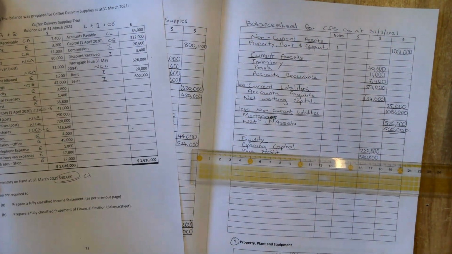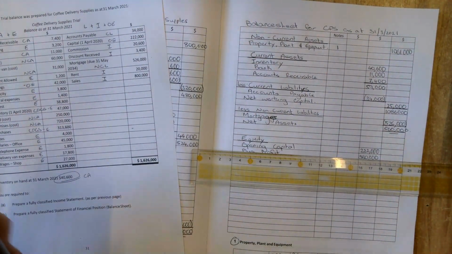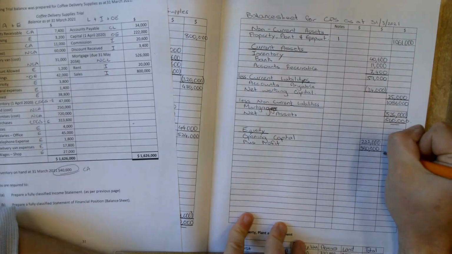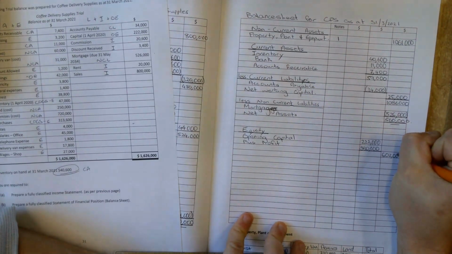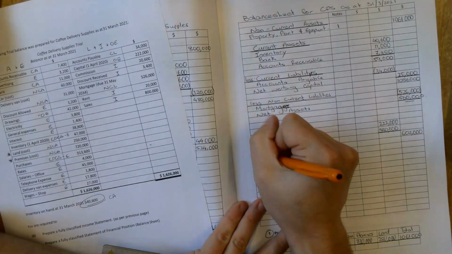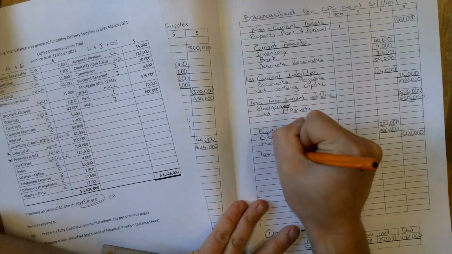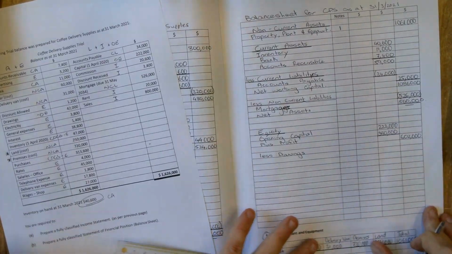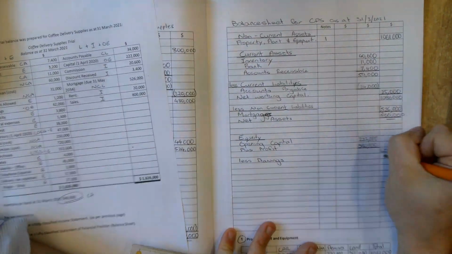So we're going to add those two together, which, if we work that out, comes to 602,000. Then we're going to less drawings, because remember, drawings are removing money from the business, and drawings came to 42,000.